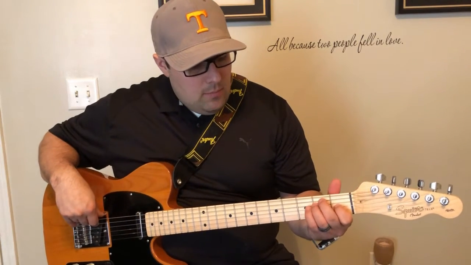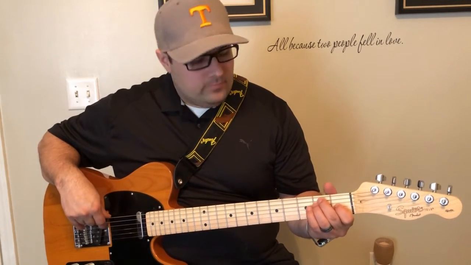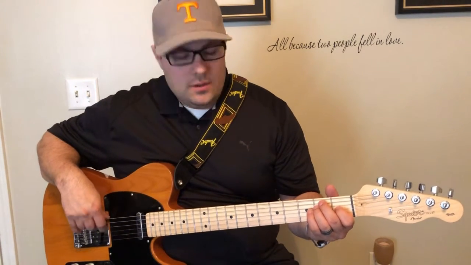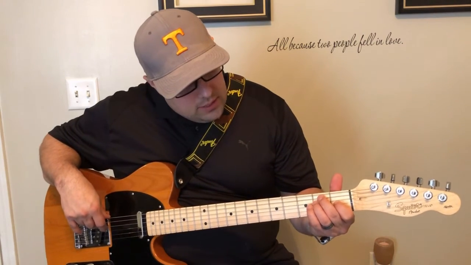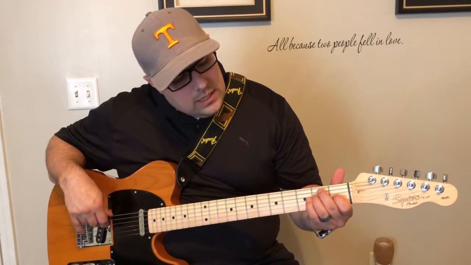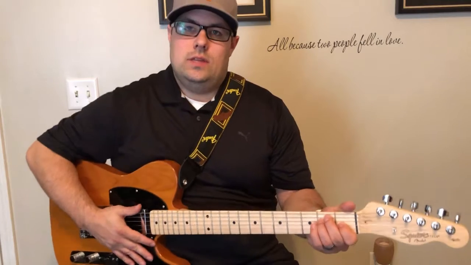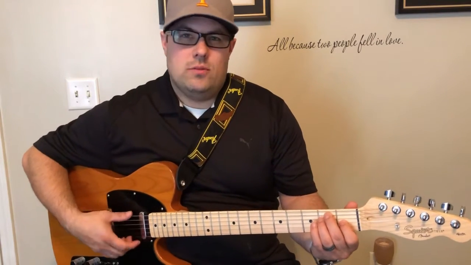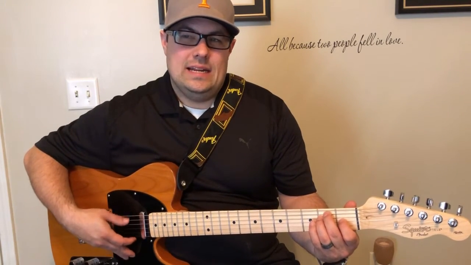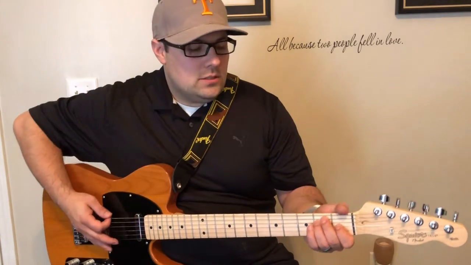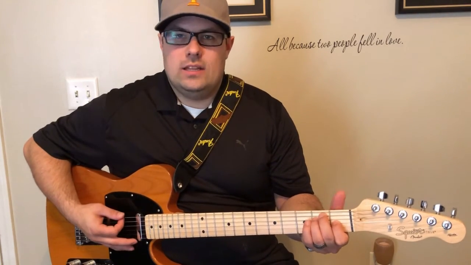Okay, the middle finger is on the second fret of the A string, my ring finger is on the second fret of the D string, and then my pointer finger is on the first fret of the G string. And I strum it all because these open strings are E. So that's a full chord. That's what we call a full chord.